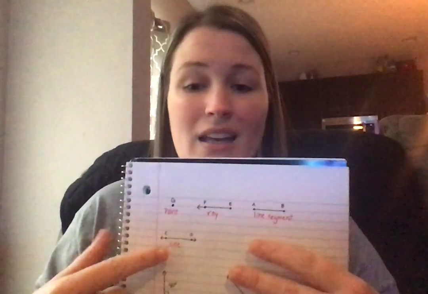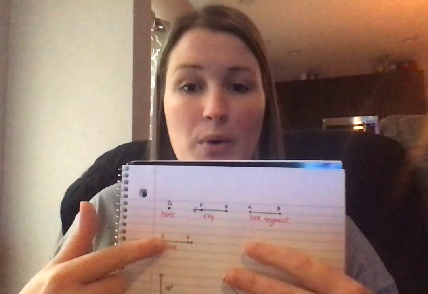So a ray has one starting point or ending point and then goes on forever. A line segment has a starting point and an ending point. And a line goes on forever both ways.